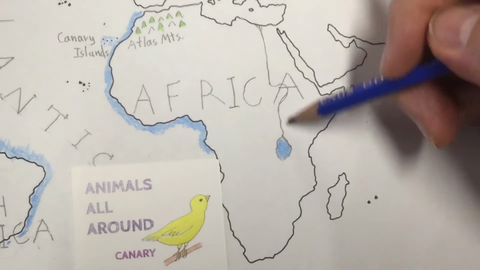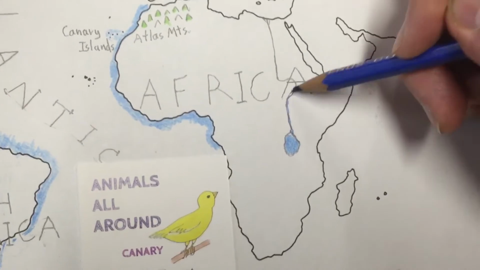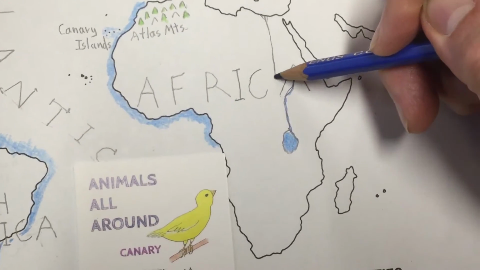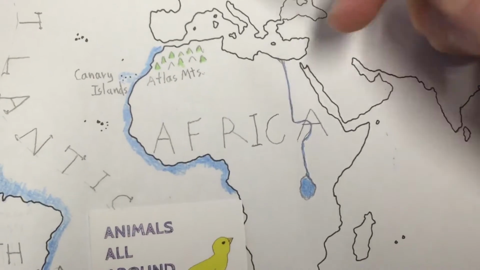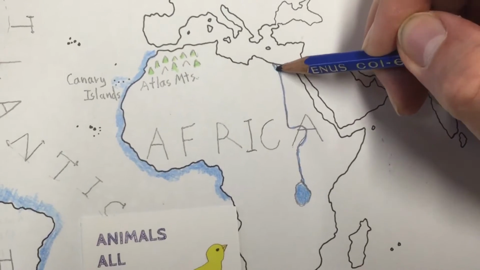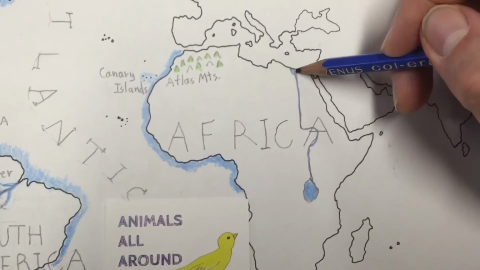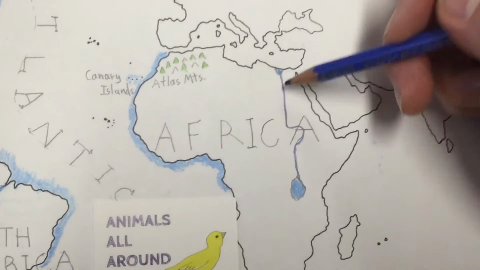I'll actually draw it in, and then I'll take my blue and I'll go over that line. You can kind of put a couple of little lines like this for the delta, the Nile Delta. It spreads out a little bit at the mouth of the river there.